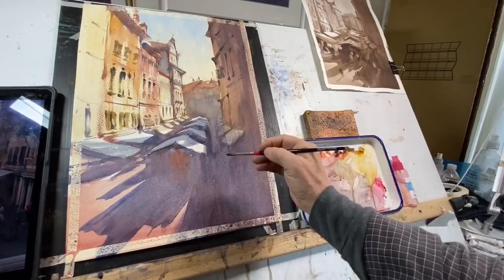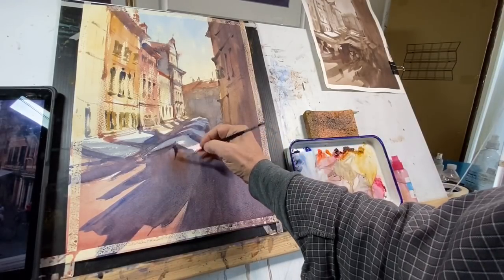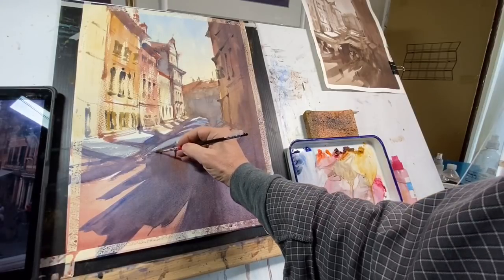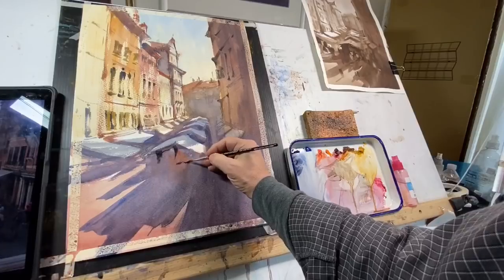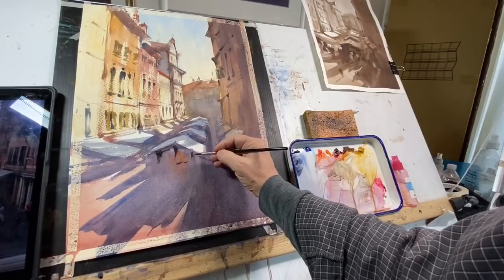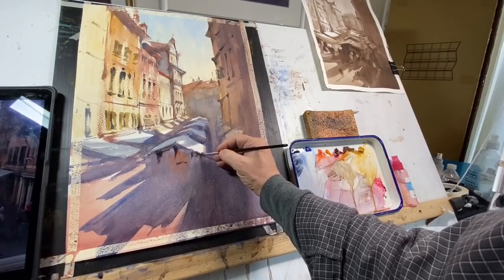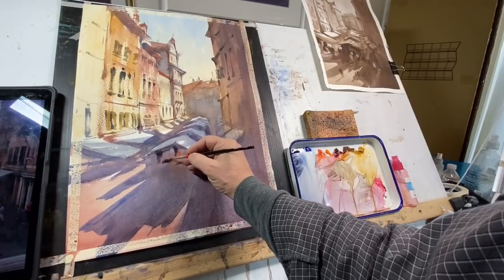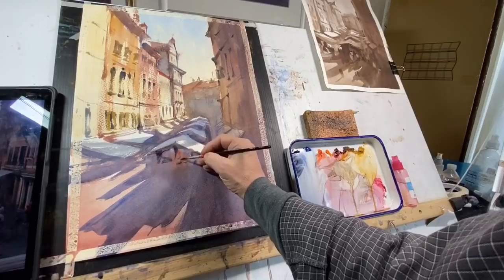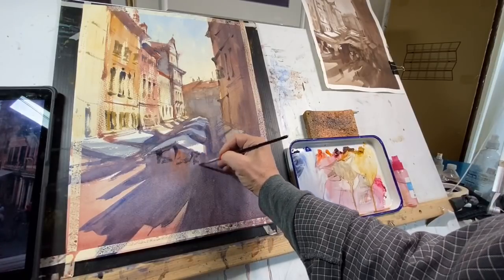The figures are going to follow the same principle, which is we're going to build our figures a little larger in the foreground, and as they move towards the stalls and then deeper into the marketplace, they're going to get noticeably softer and smaller. So we work from front to back when we start to place the figures.